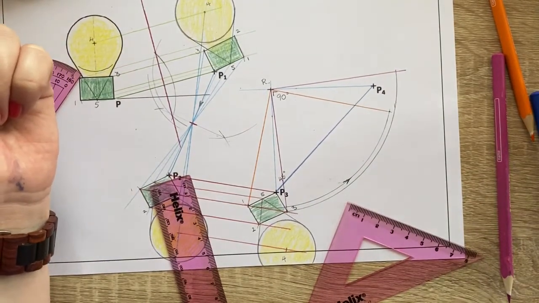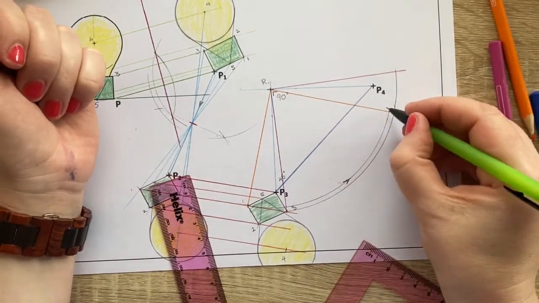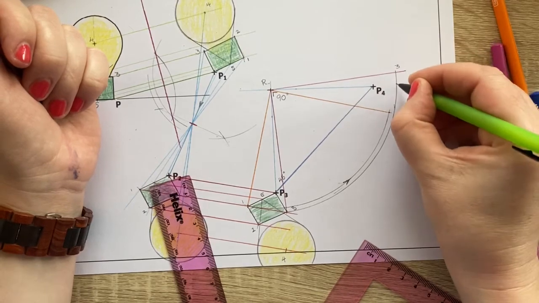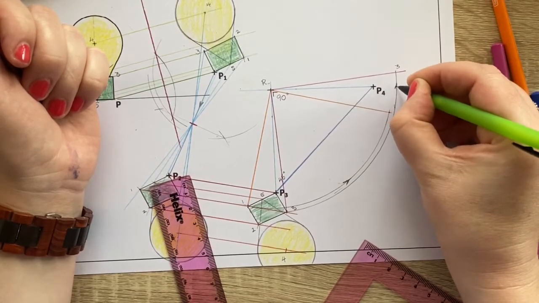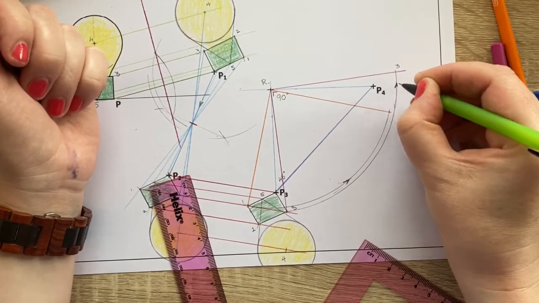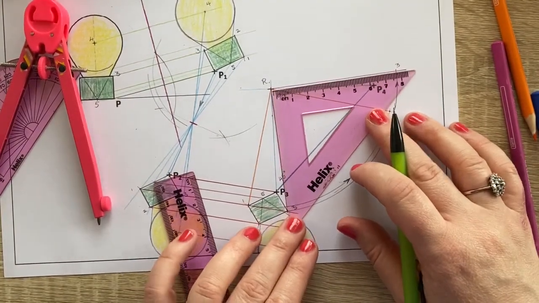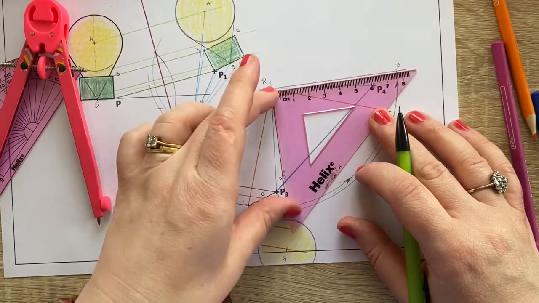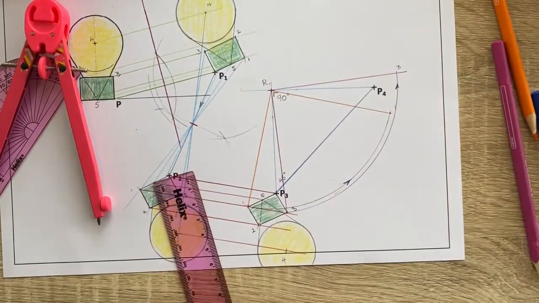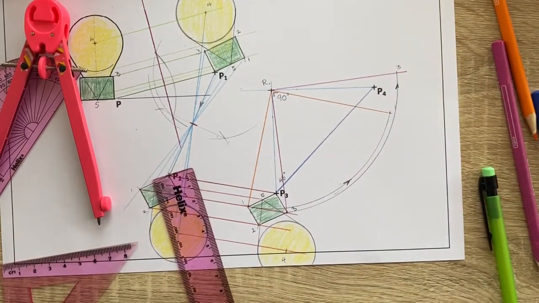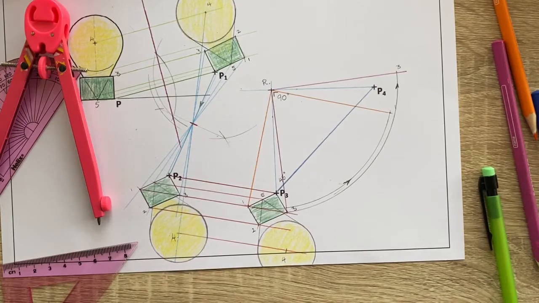Where did I put my pencil? There it is. So 3, 2, 3. And again, look at it. We're moving through the same angle, 90 degrees, and 3 and R are the same distance away no matter what. Okay, so there we go. And that's 3, so that's 1, 3, 2 and 4 are next. So let me go with yellow.